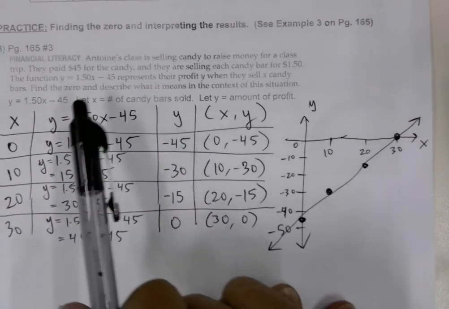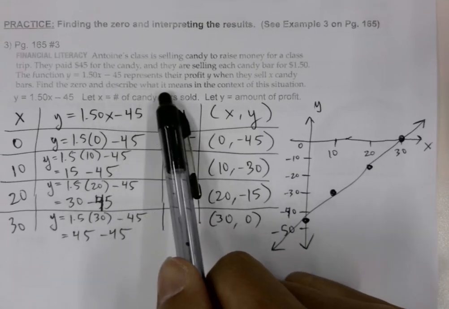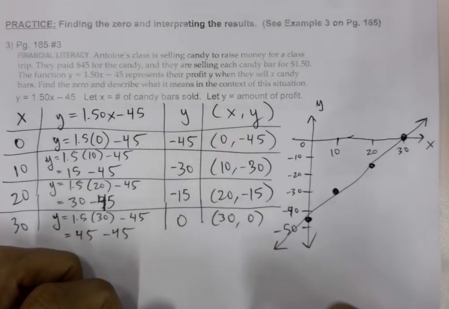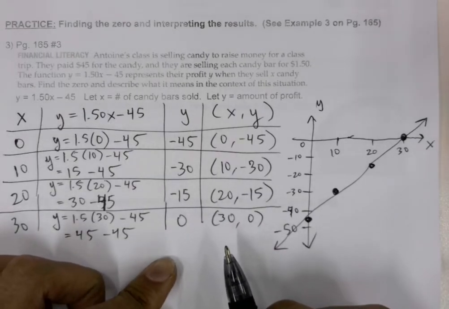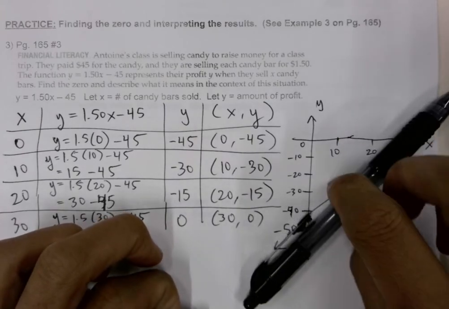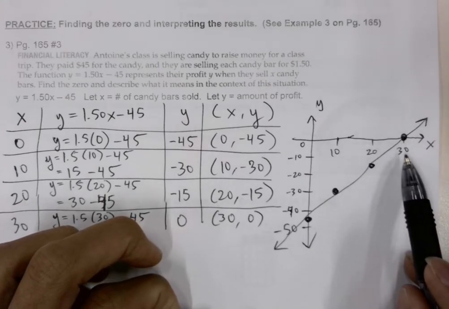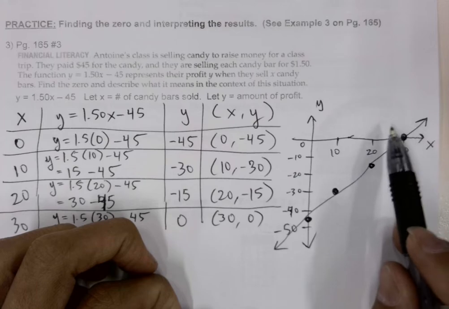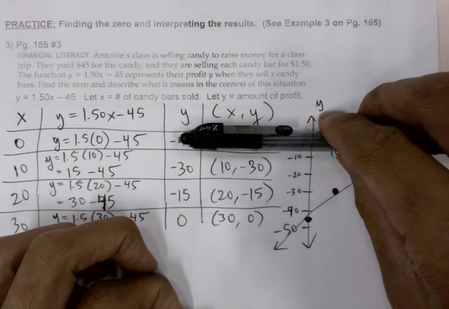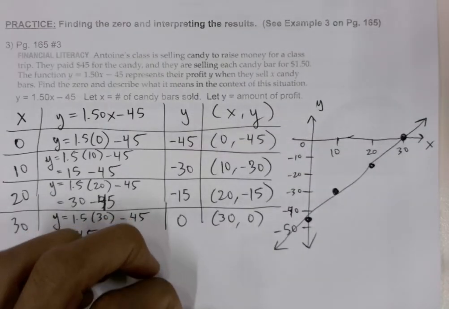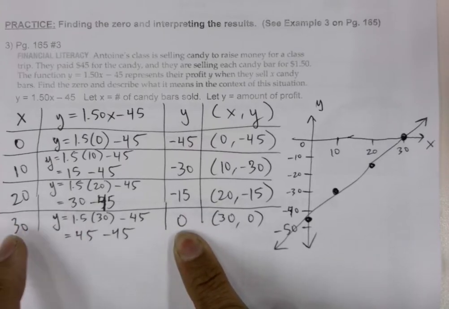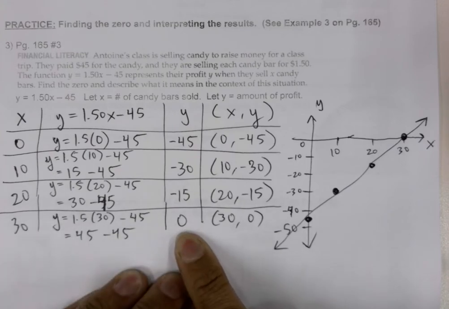Now we are to find the 0 and describe what it means in the context of the situation. What is the 0? It is the x-intercept. And the x-intercept is where the graph crosses the x-axis. That would be right here. Crosses the x-axis at 30. Notice that the x-intercept is also where the y is equal to 0. When our y is equal to 0, our x is equal to 30. So 30 is our x-intercept.